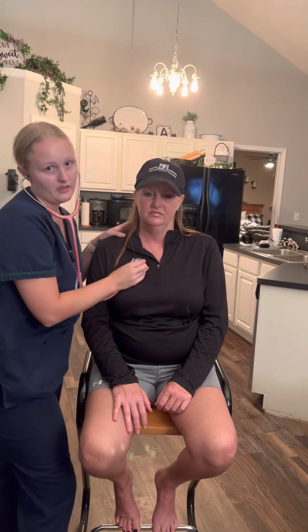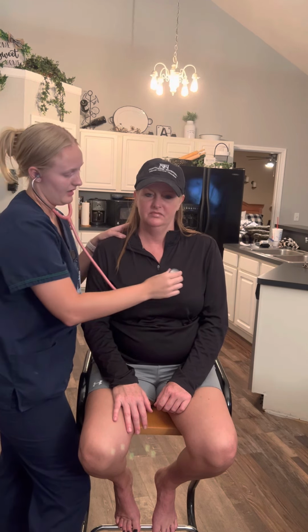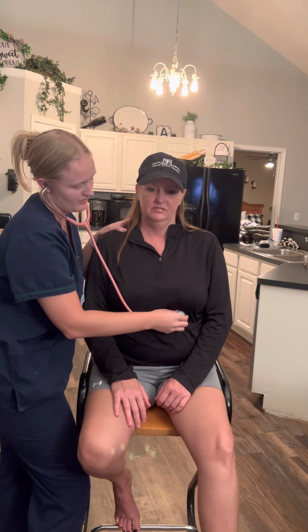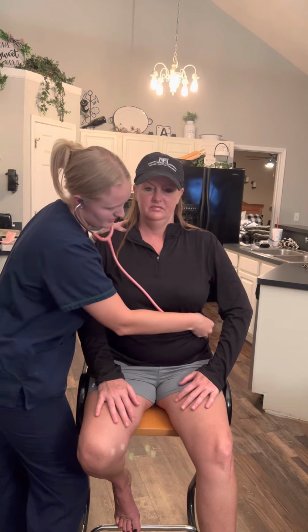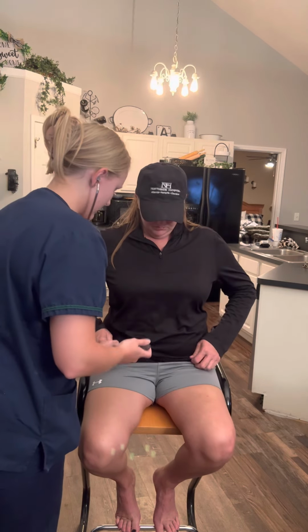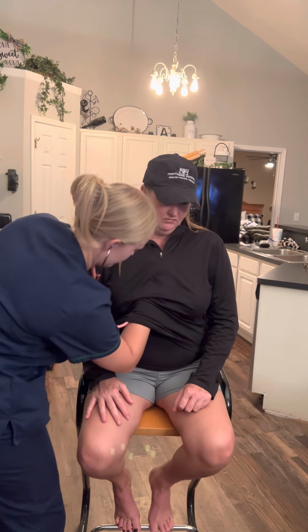So during this part, I will go across like this, under, and then down, and then down over here. That was a demonstration. Now I will go under her shirt and I will do the normal exam. Breathe in.